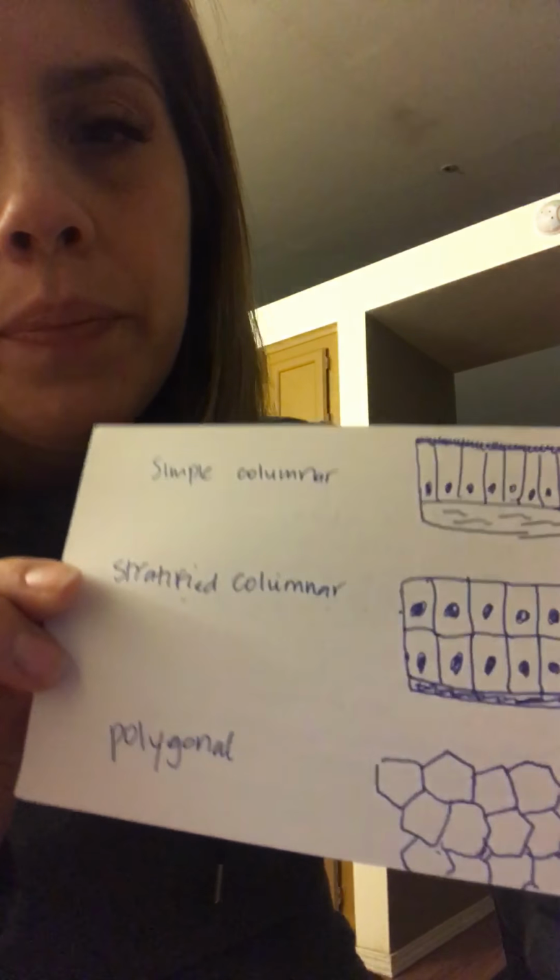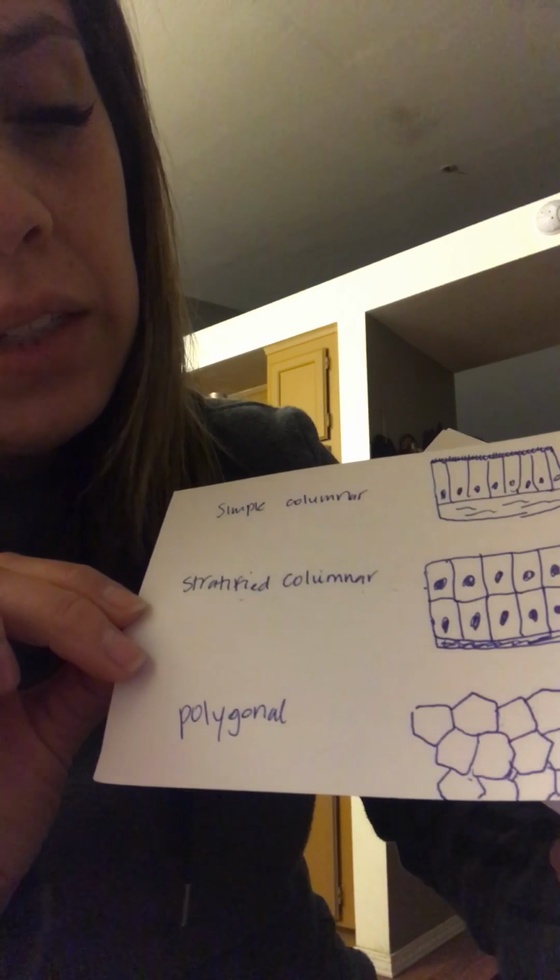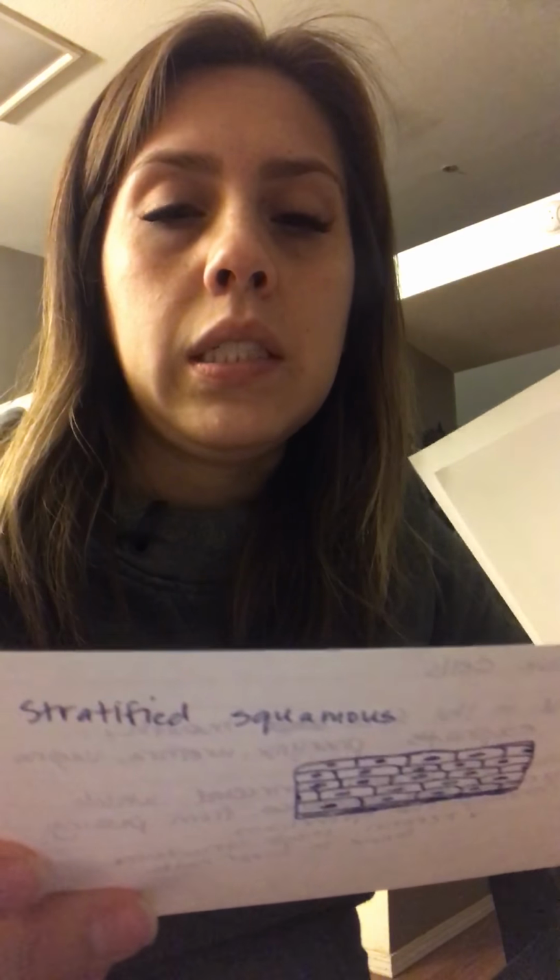Then we have the secretory cells found in the exocrine glands. This would be like sweat and saliva, and they basically synthesize and secrete substances such as your mucus. So we have that in a simple columnar, stratified columnar, or polygonal. We also have the protective cells found in the skin, the mouth, and the esophagus. That would be like a stratified squamous.